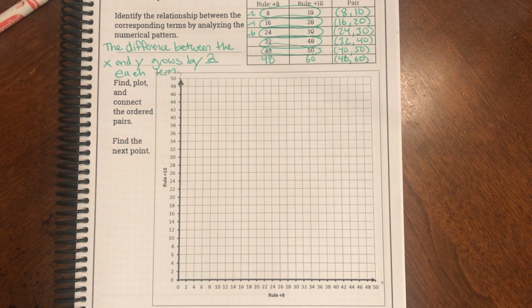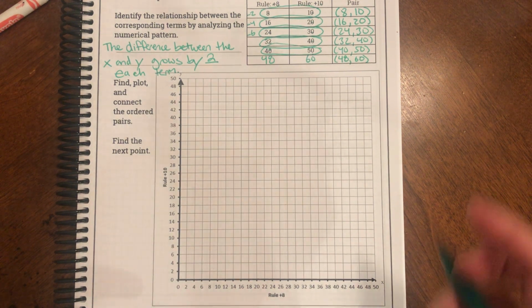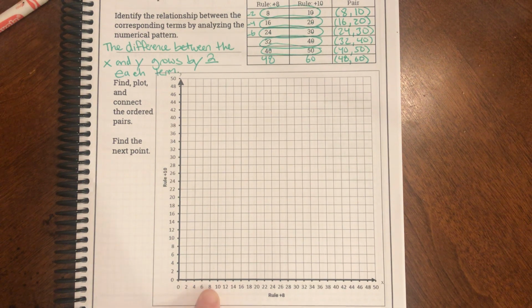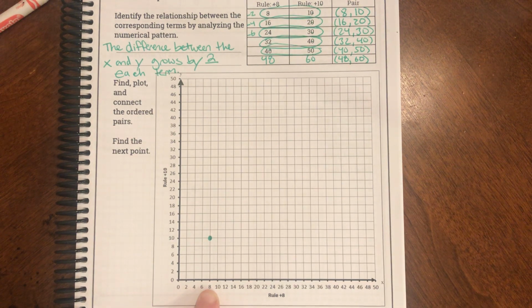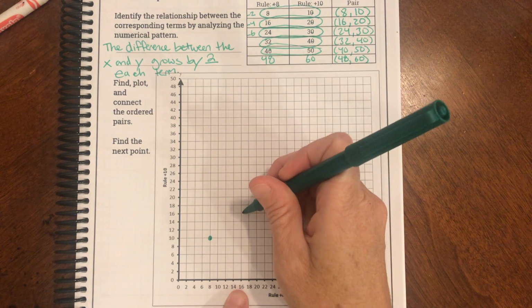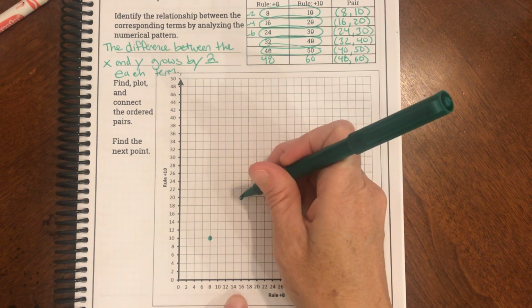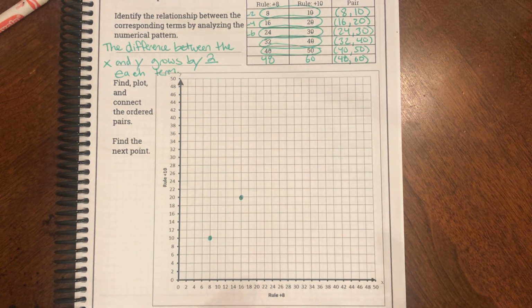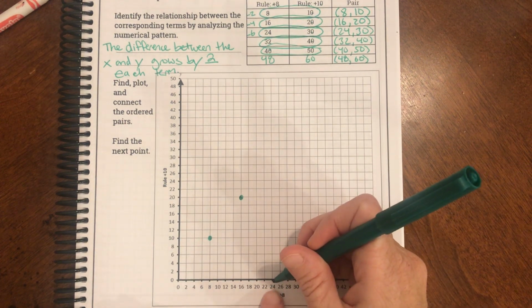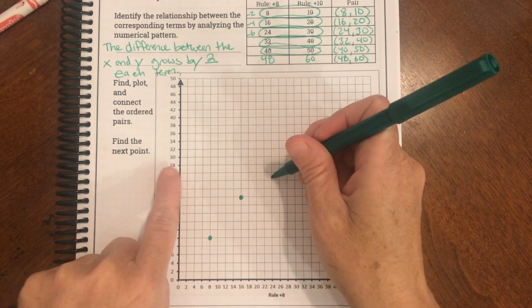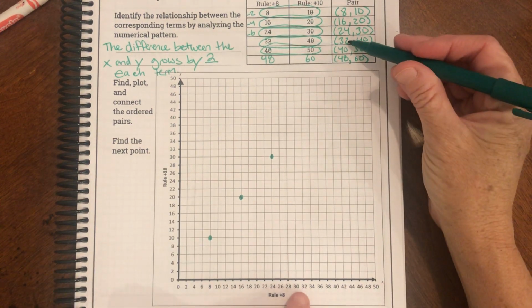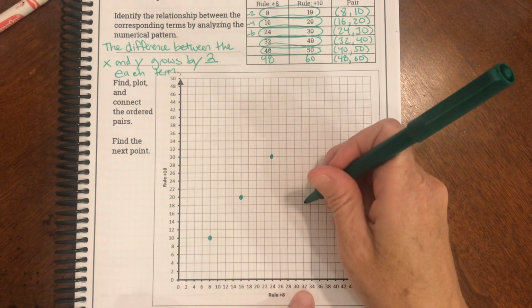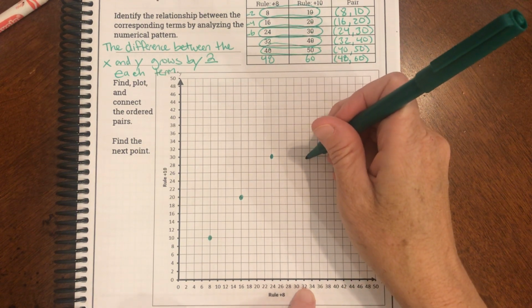Okay, so let's plot them. Our first one says 8, 10. So on my X, I'm going to find 8, and on my Y, I'm going to find 10. My next one is 16, 20. So on my X, let's find 16, and then let's go up to 20. And then we have 24 is my next X, and let's go all the way up to 30. And then our next one is X is 32, and let's go all the way up.